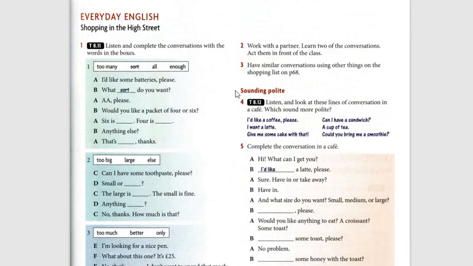So we have to practice this conversation between 2 colleagues, between 2 friends, in order to show how to ask or how to make a shopping from shops, and how to use these expressions: too many, too much, too big, anything else, enough. So we have to practice on these expressions and how to use them in the conversations.